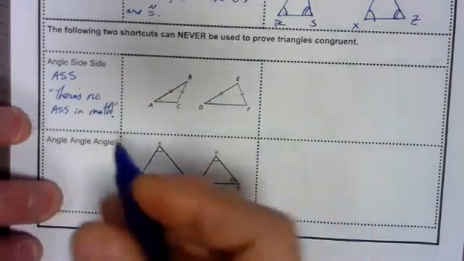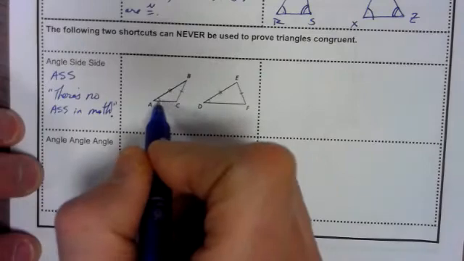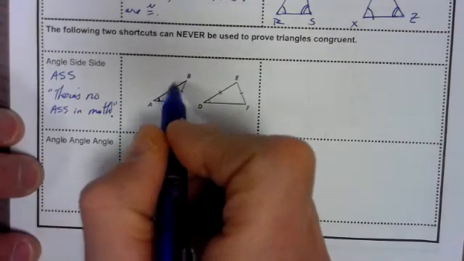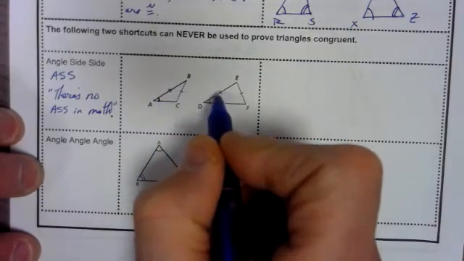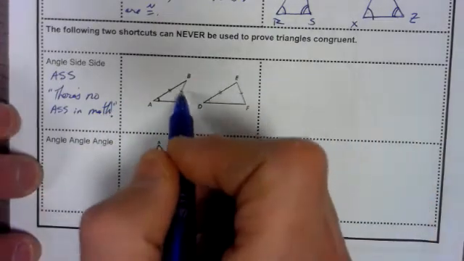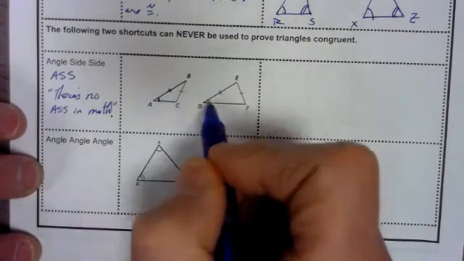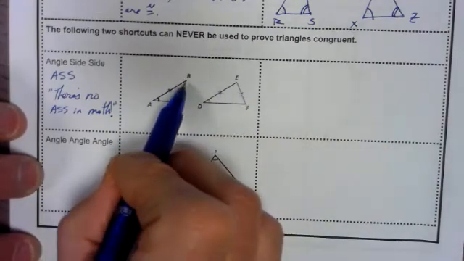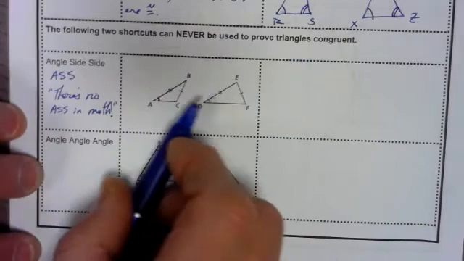So it will not work. If you find angle, side, side, notice you have an angle, a side, and then the next side. Well, you can look at these two triangles here and see that even though the angle, the side, and then the side are congruent to each other, we could take side BC here and then triangle in this side.